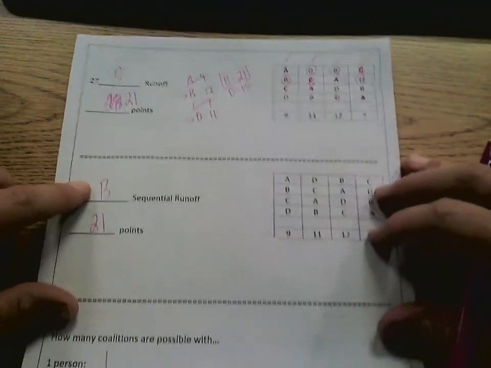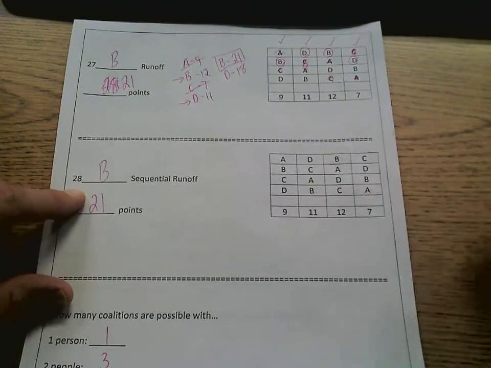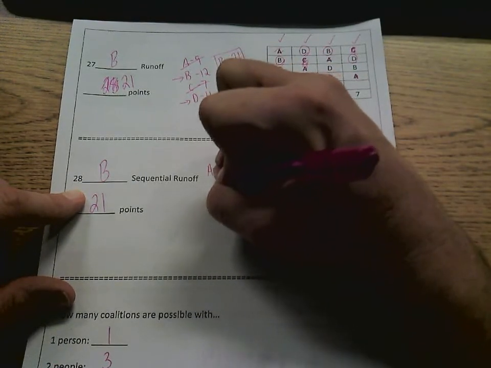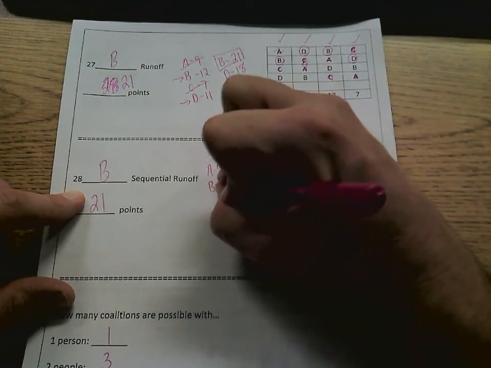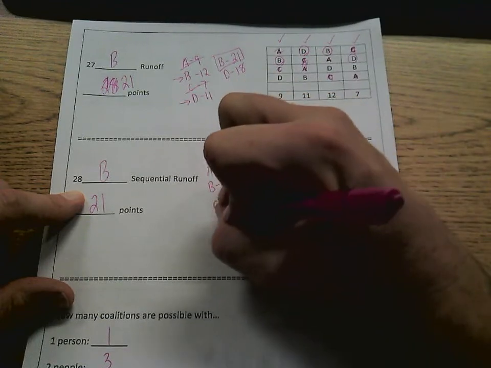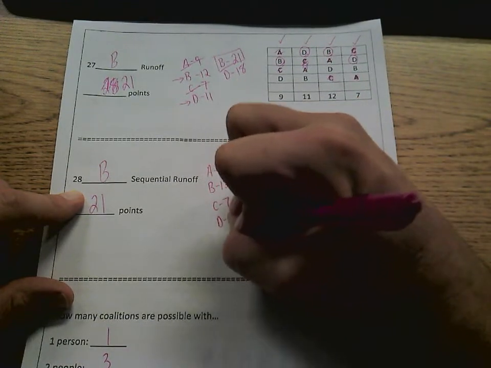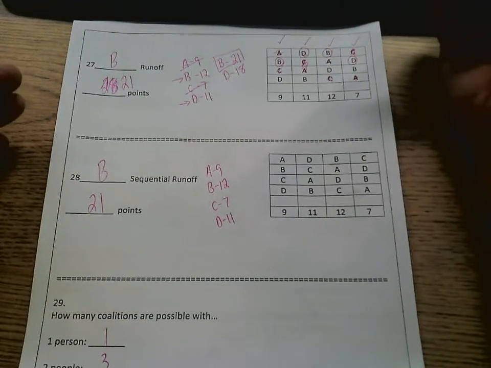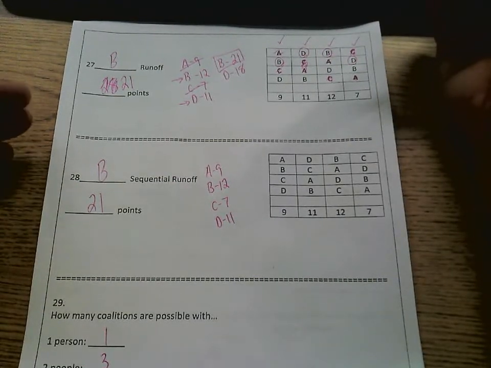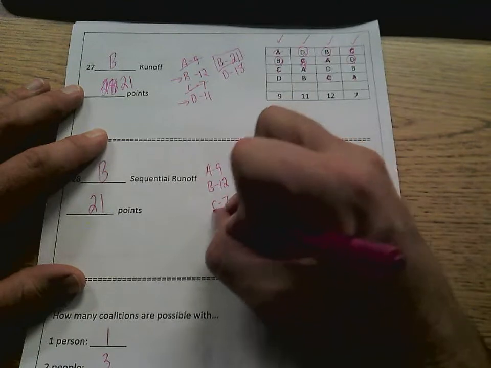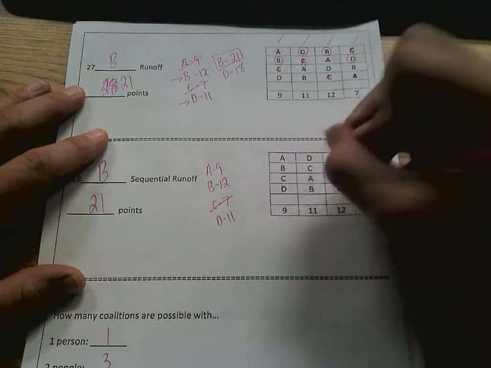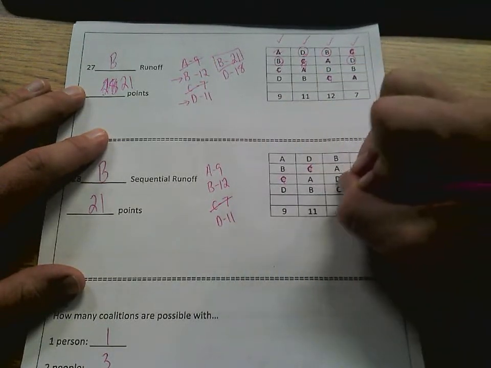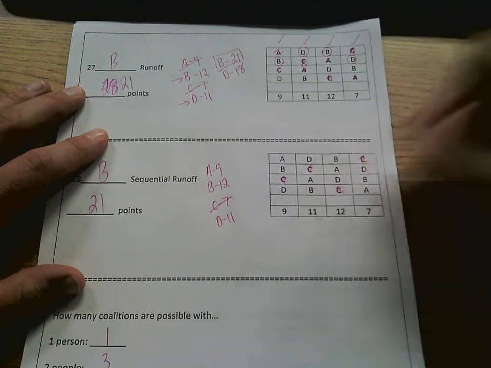Now sequential runoff. Very similar to regular runoff. I'm going to go ahead and get everybody's first place votes. The only difference is, rather than knocking out everybody at one time, you knock out the last place person. So analyzing, C gets eliminated from my preference schedule. So you recalculate the votes.